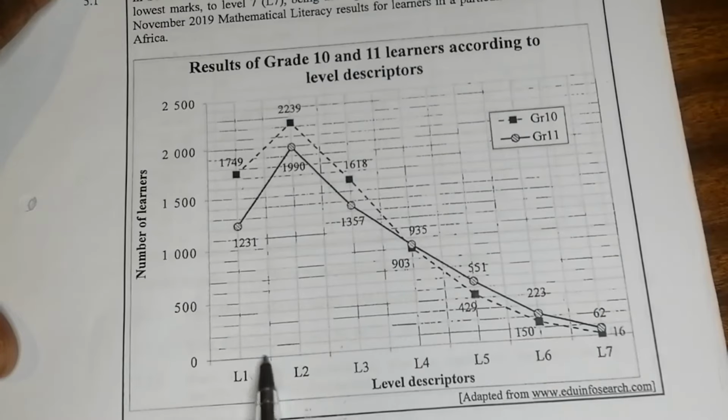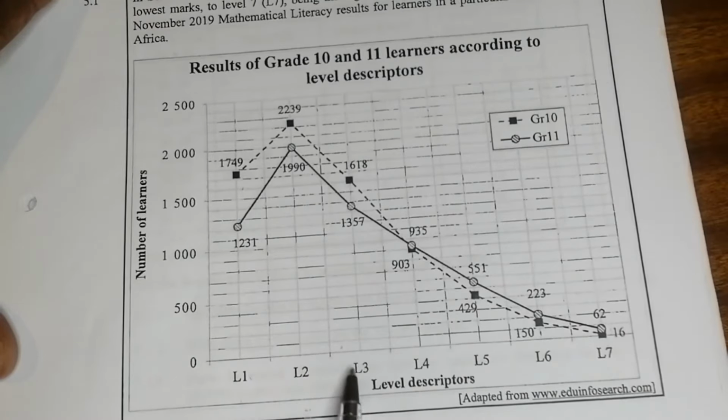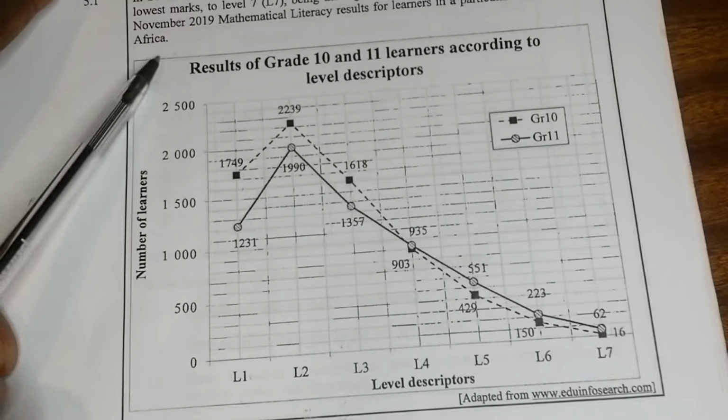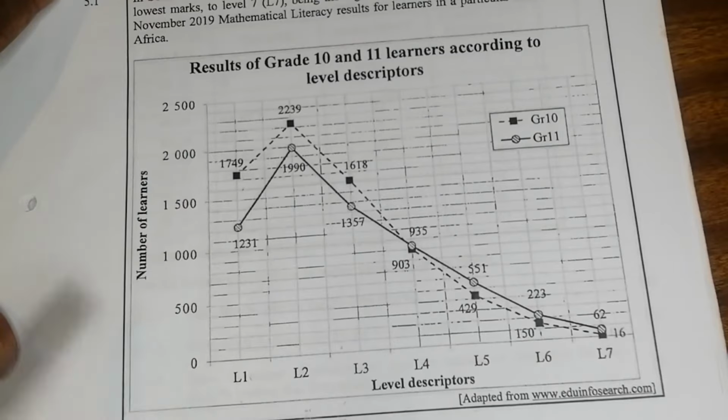Okay, and we were told that L1 is the lowest marks and L7 is the highest marks, right? And then L2, L3, L4, L5, and L6 are the marks that are in between, okay? And then let's go to the y-axis. The y-axis is the vertical axis, right? Here we are given the values of the number of learners.